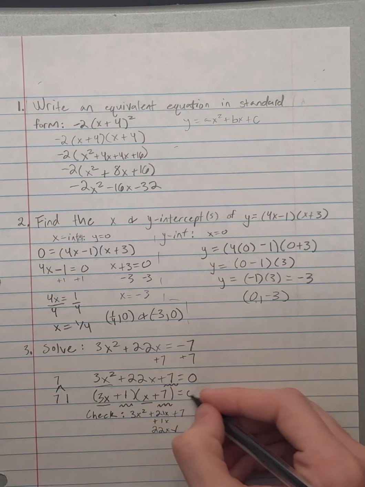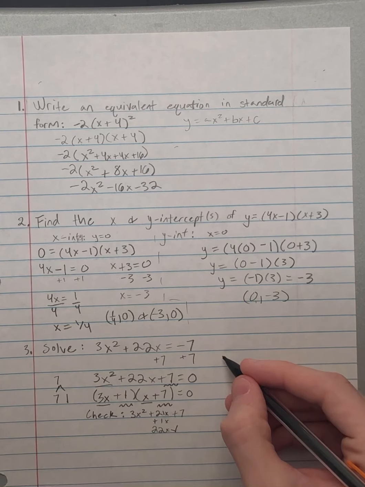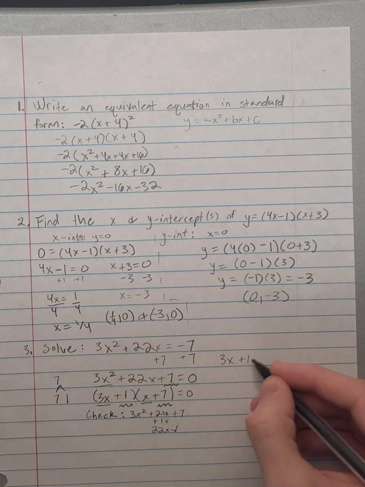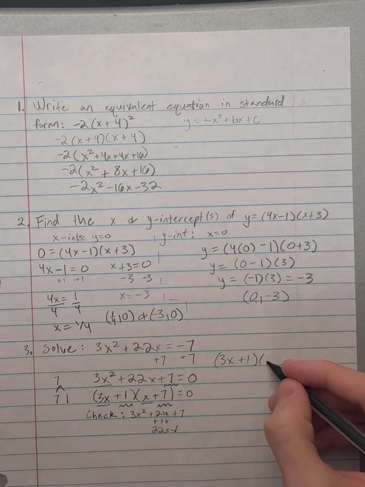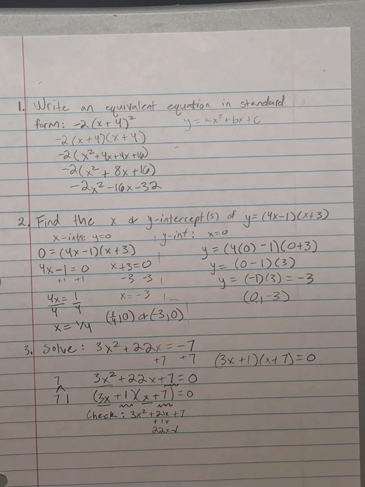So I can go ahead and solve now. Now that I have my factors equal 0, like we talked about, I'm going to move them up here just so we can focus on that part. I can set both of those parentheses equal 0 and solve.